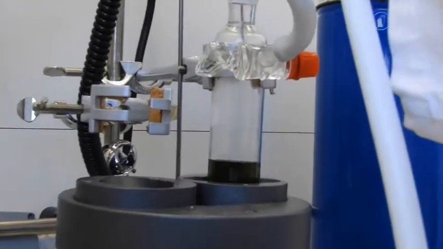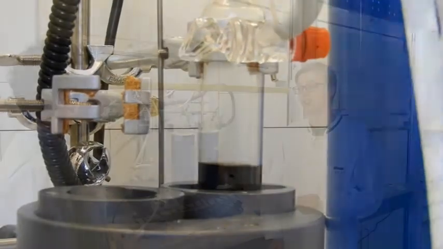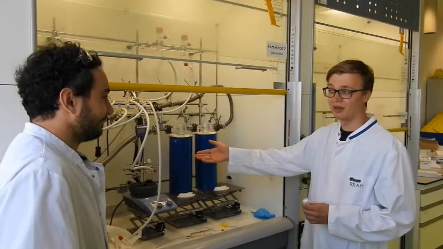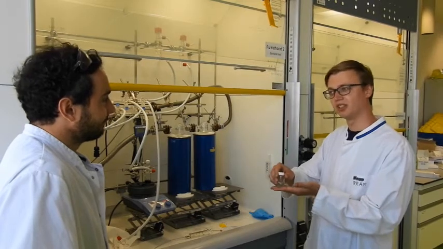Now this is black, indicating we have metal colloidal nanoparticles. Now that I've shown you how I make my metal nanoparticles, if we deposit them on the support, we can actually use it as a catalyst.